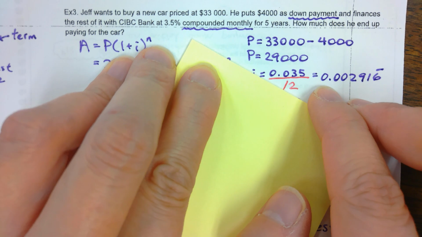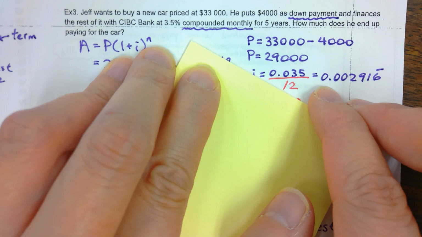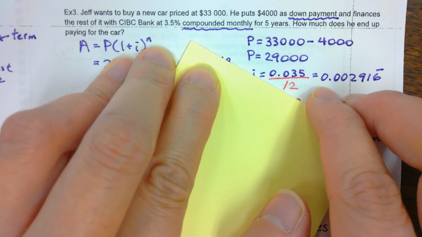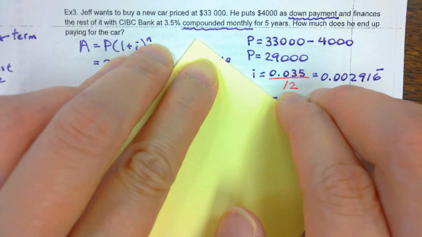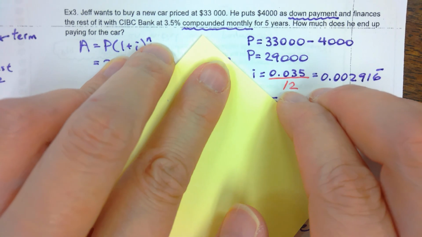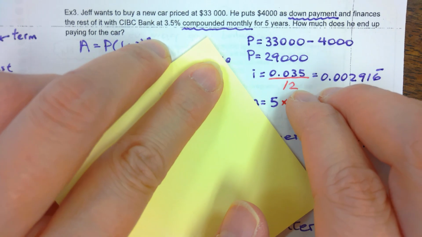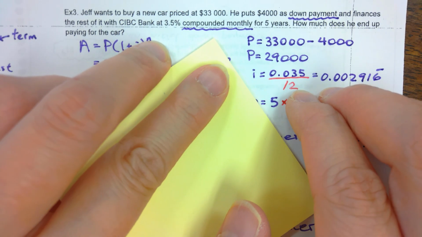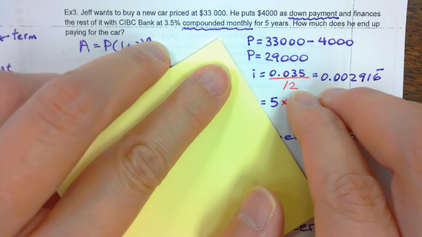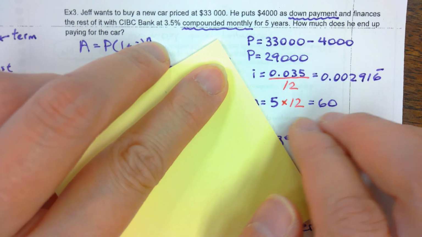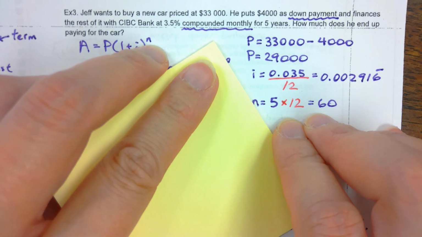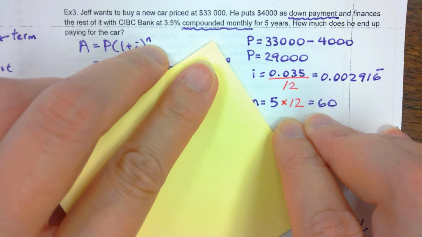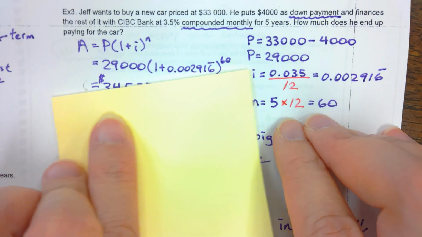Adrina, what do I have to do for N? Okay, so for how long are you borrowing the money for? 5 years. And how often are they charging you interest? It's compounded monthly, right? So you have to times it by 12. So that means in that 5 years term, they're charging you interest 60 times. Okay, plug it all into the calculator.